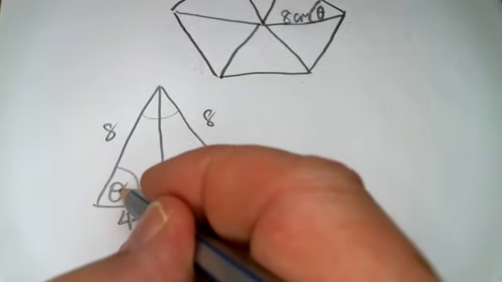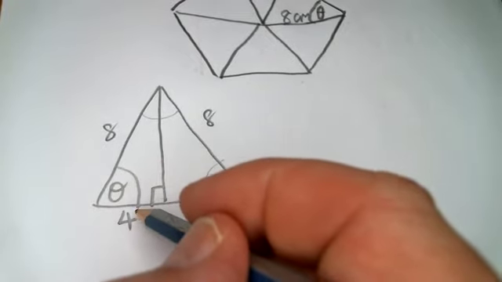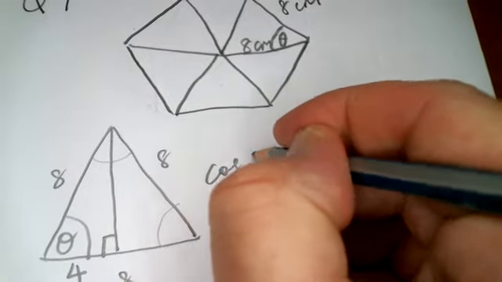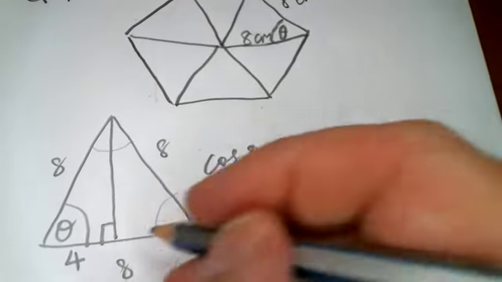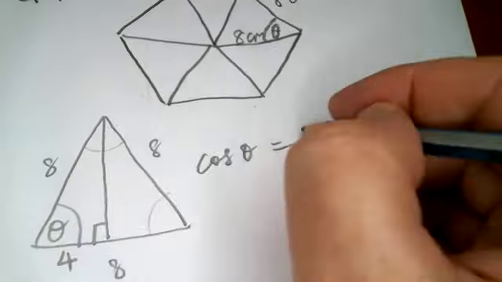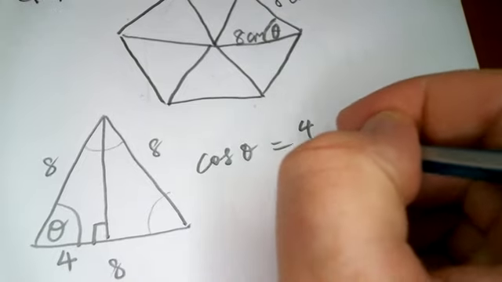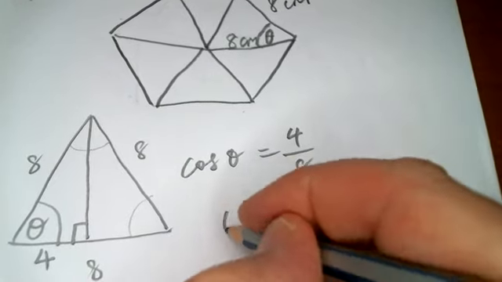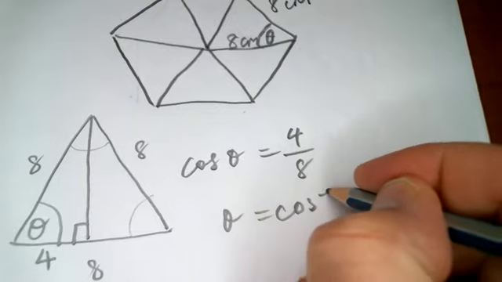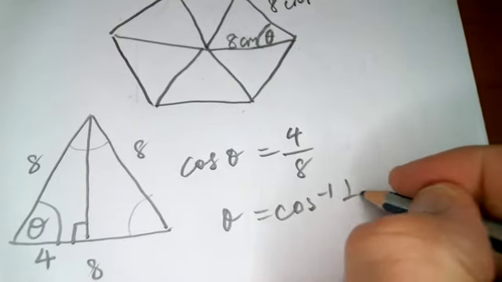But now we can find theta, because we can say cos theta is equal to adjacent over hypotenuse, 4 over 8. So theta equals the arc cos of 1/2.